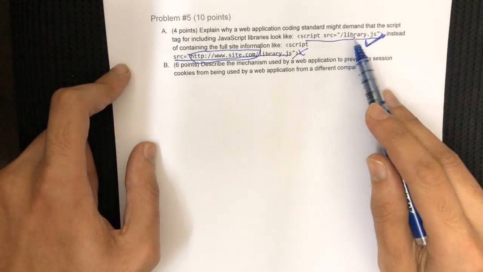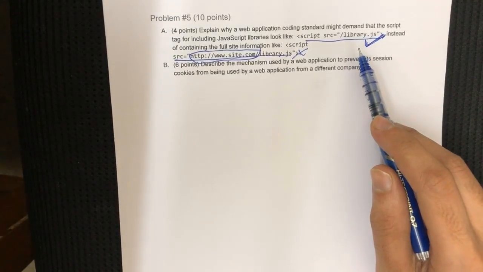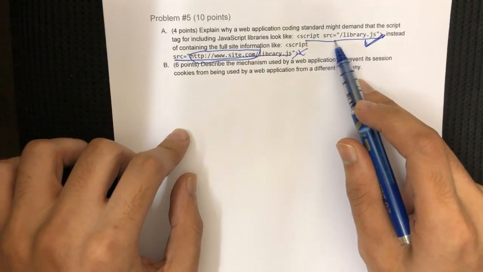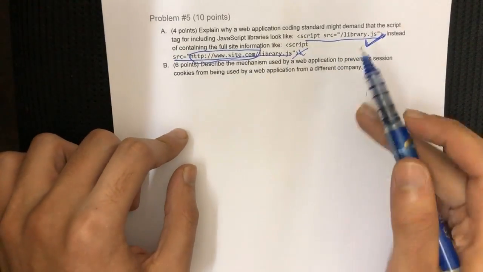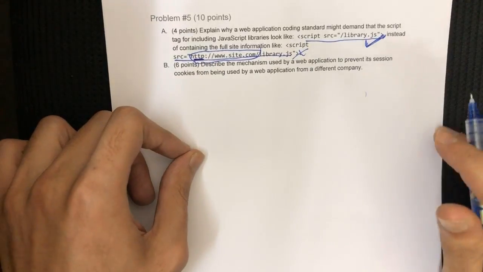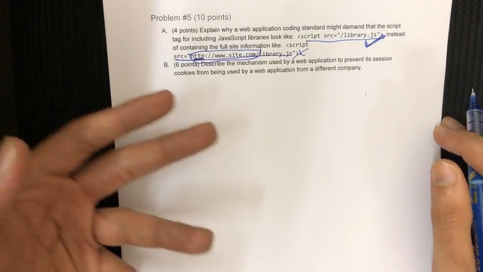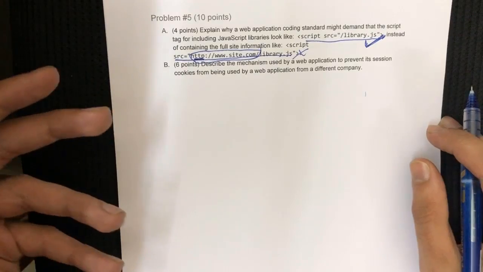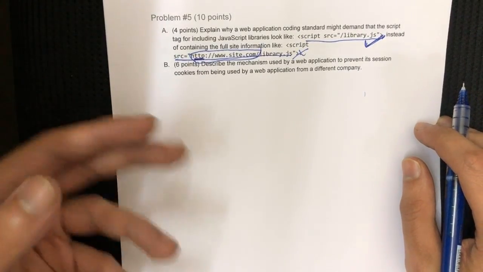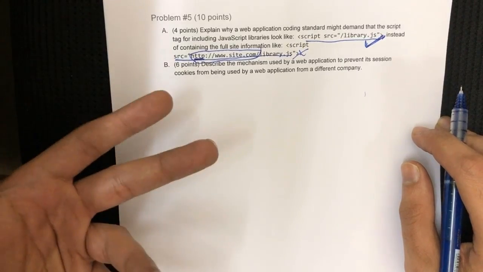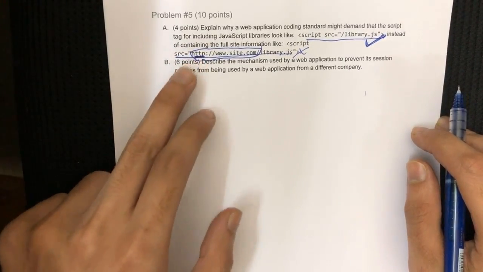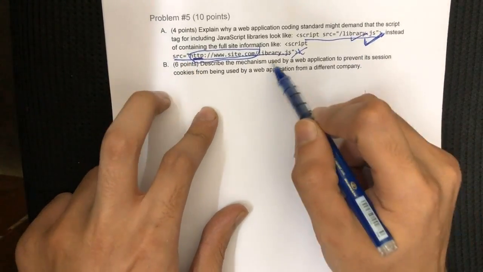Well, if you're using this one, you're not mentioning HTTP or HTTPS. That's the main point over here. Here, HTTP is mentioned, and if you're running your website on an HTTPS based server, the JavaScript console is going to show the error that you are trying to load a script from an unsecure source, and basically that script won't run. That's really the main reason why you should go with this and not with this.